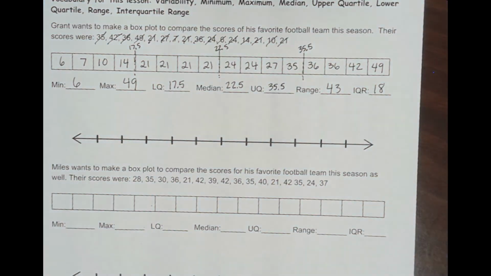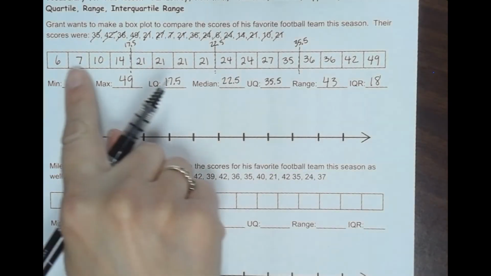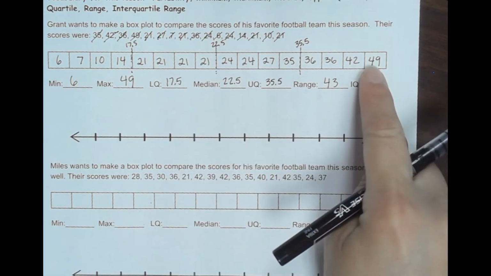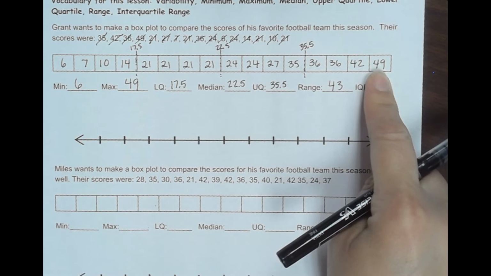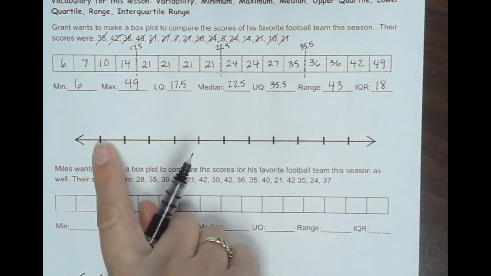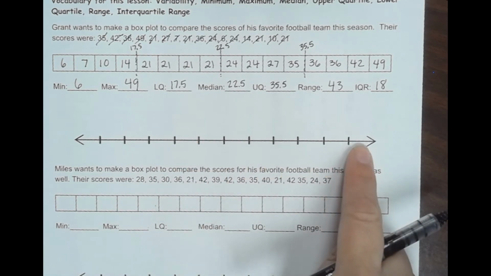Now, why is this useful? Well, when you're making a box plot, you're going to make a number line to cover all the values you have up here. Now, the problem is, I don't want a number line from 6 all the way up to 49 by 1s, so that'd be a pain in the rear. It looks like I have 11 numbers.